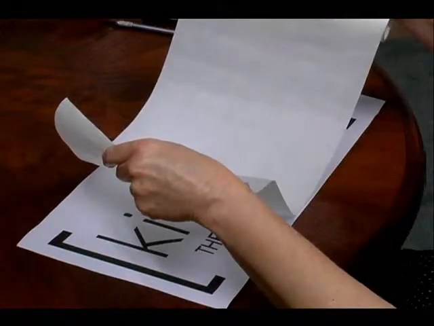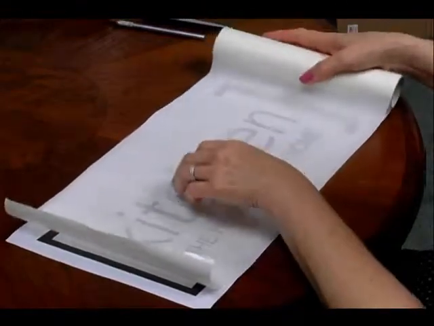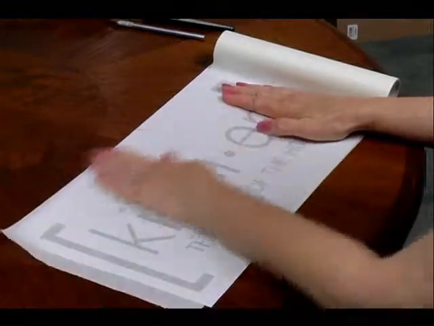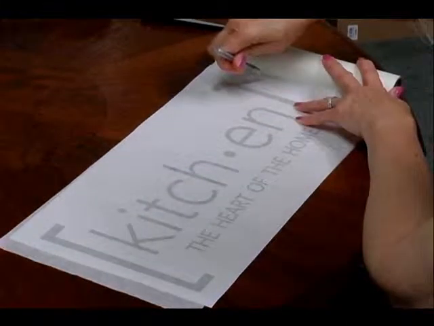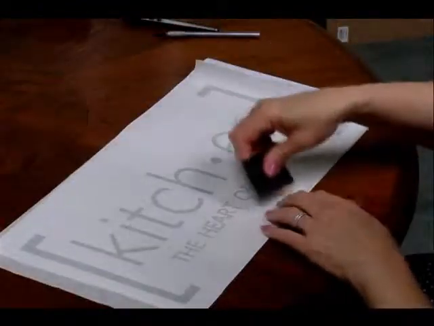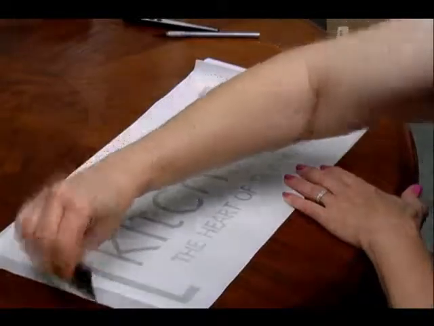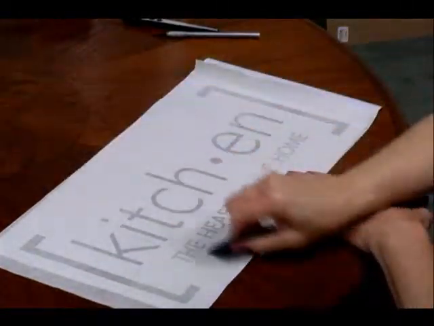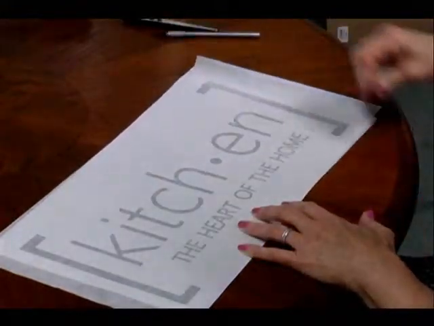Place the transfer tape down on the design by holding both sides and allow the middle to droop down, allowing it to attach first. Then lay the rest of the transfer tape down. Smooth it with your hands, starting from the middle and spreading them to the outside. Next, take the silhouette scraper and rub the transfer tape over every part of the design. This ensures the transfer tape adheres to the vinyl and it removes the bubbles.